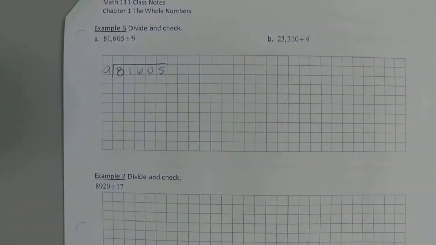All right. 9 does not go into 8, correct? So then we're not going to think of it as 8, but 81. How many times does 9 go into 81? 9 times perfectly. Did you ever learn the multiplication by 9 rule with your fingers? Whatever you multiply 9 by, you count over on your fingers and you put that number down.